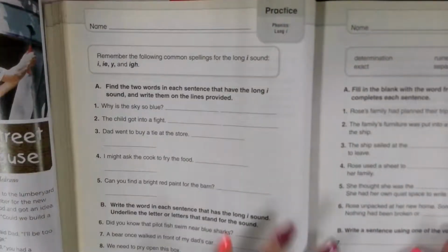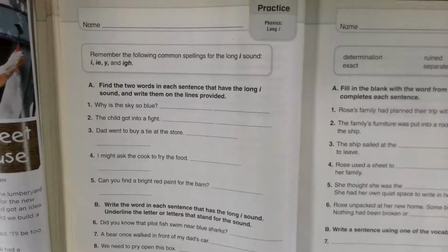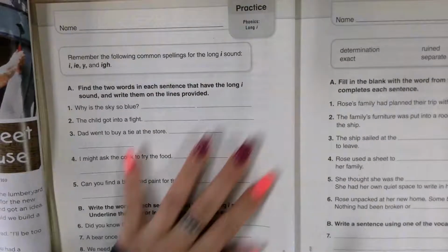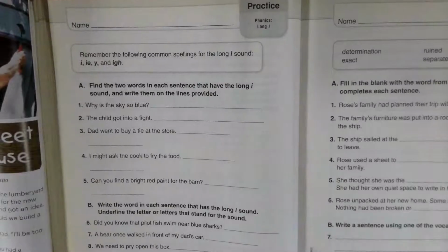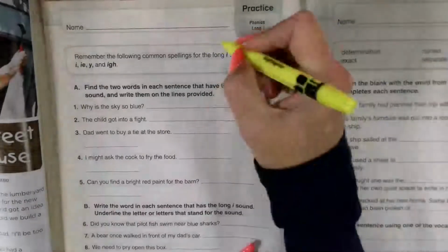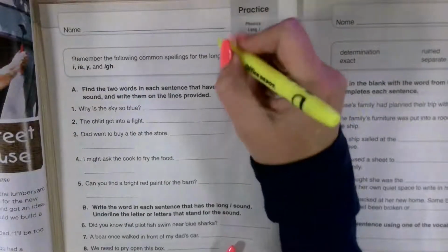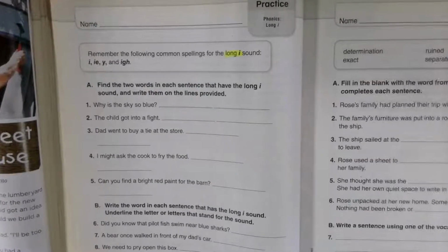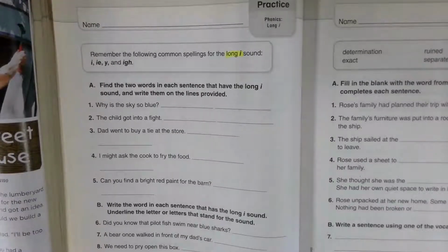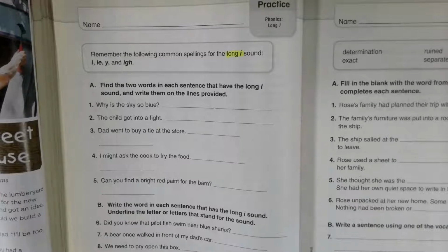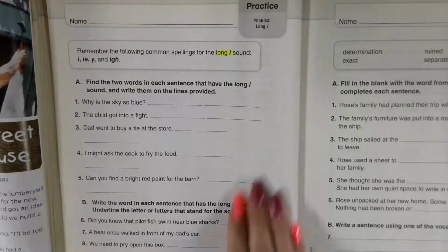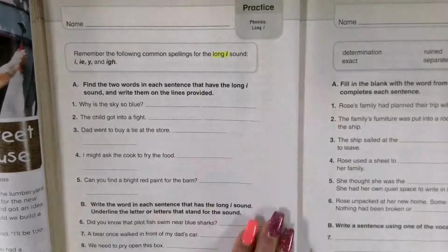And we are working with some vowels, some long I sounds, and we've been working with long vowel sounds. It says, remember the following common spelling for the long I sound. So we already know that we have a long I sound if we have a silent E at the end of a word. But we also have a long I sound with a few other circumstances, with a few other patterns with our letters, okay?